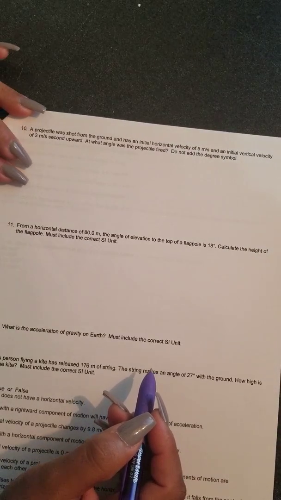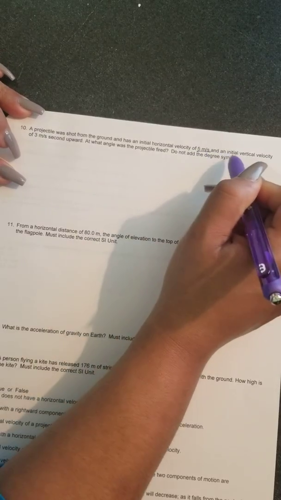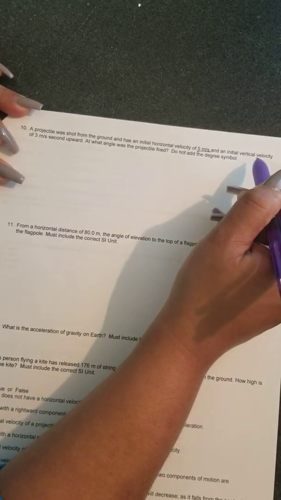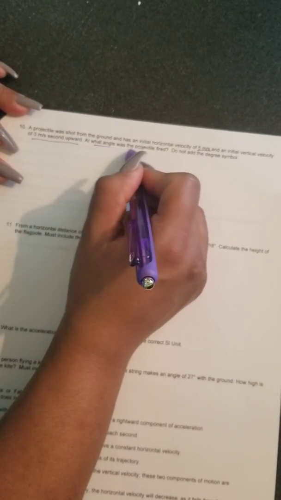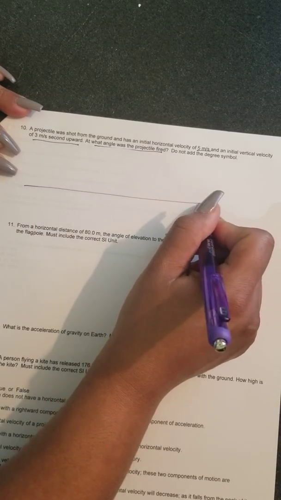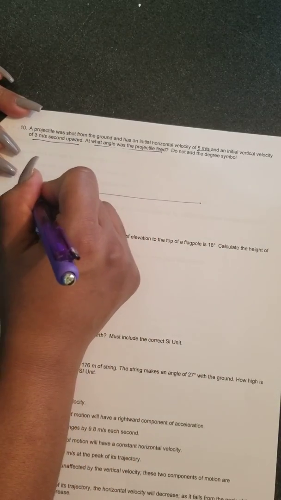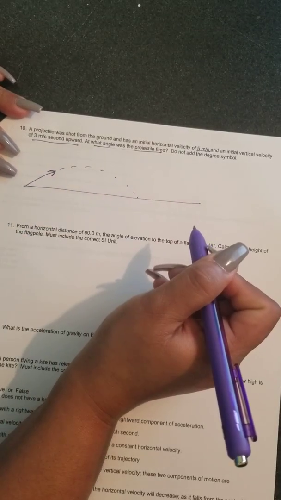A projectile was shot from the ground and has an initial velocity of 5 meters per second and an initial vertical velocity of 3 meters per second upwards. What is the angle of the projectile fired? Okay, here's my ground. I have a projectile that was fired into the air. Hopefully we all agree it's going to make a parabola.